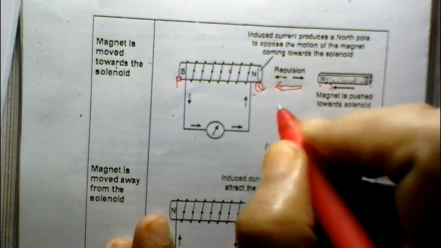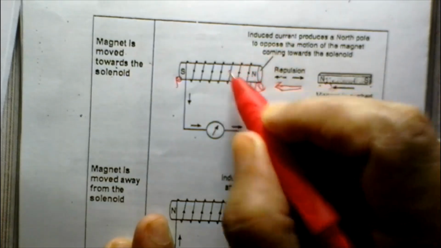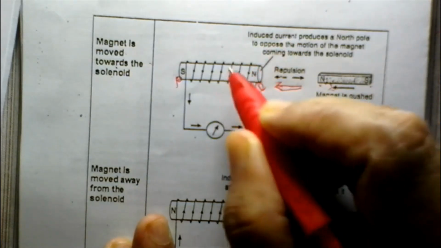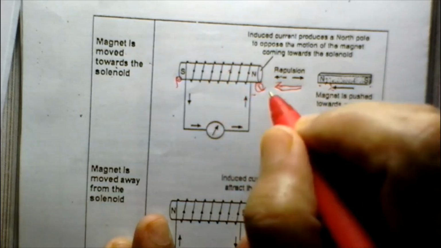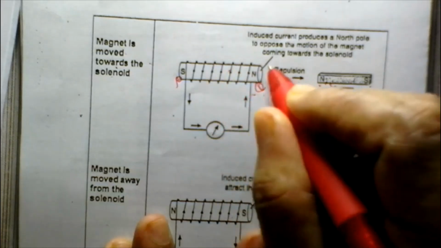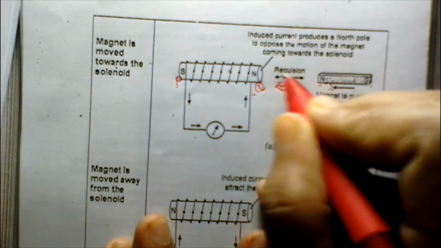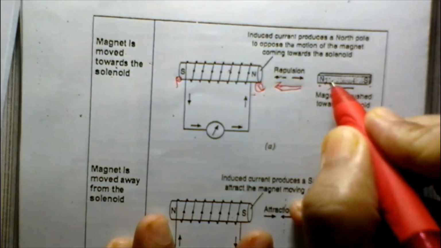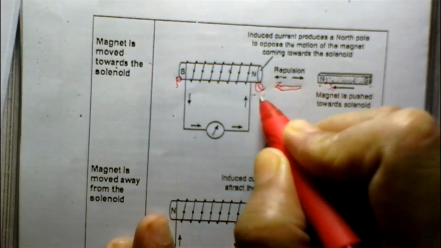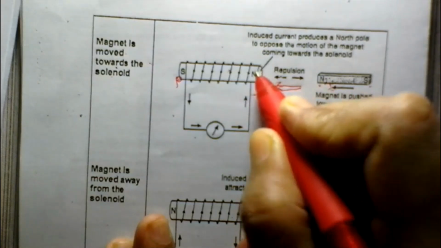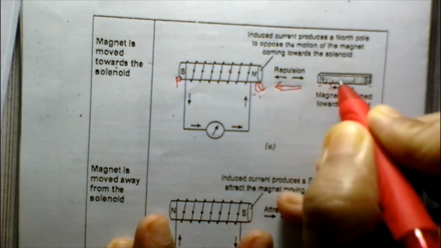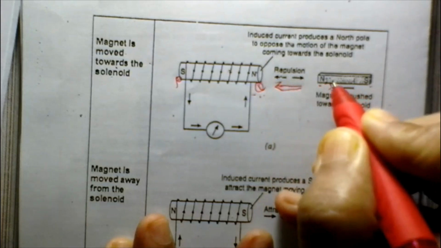Based on Lenz's Law, the direction of induced current in the solenoid is in a direction that opposes the effect that produces it. What is the meaning of oppose? When the north pole comes towards Q, Q tries to repel the bar magnet.